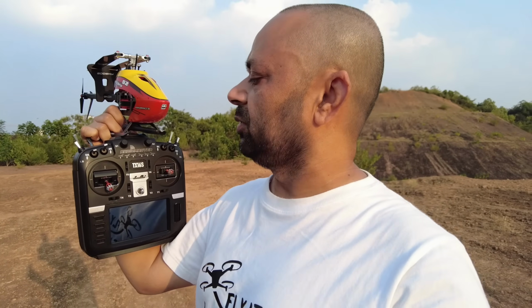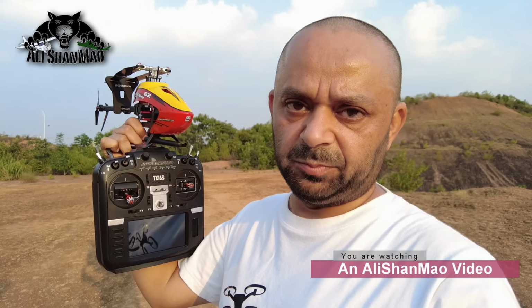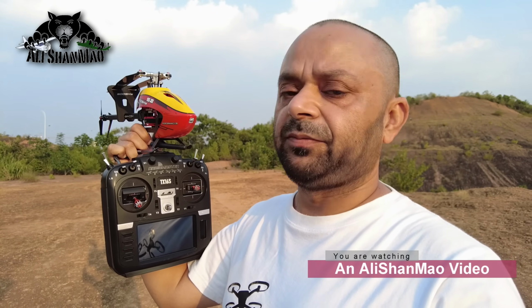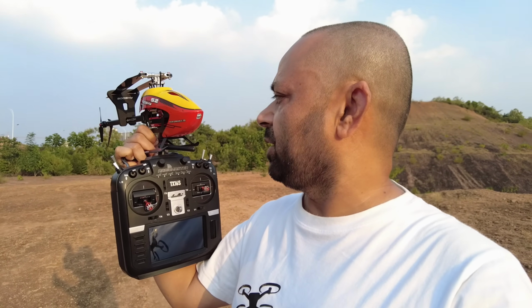Welcome outdoor to my favorite spot, and this is the flight of GooSky S2 Legend with RadioMaster TX16S. I have set it up with RadioMaster TX16S, played around with the settings, and I have found the optimal settings that are good for GooSky S2 Legend helicopter on RadioMaster TX16S OpenTX radio. Well, these settings should be the same on EdgeTX. So let's fly it and see how it performs.